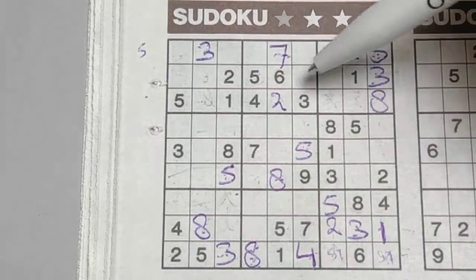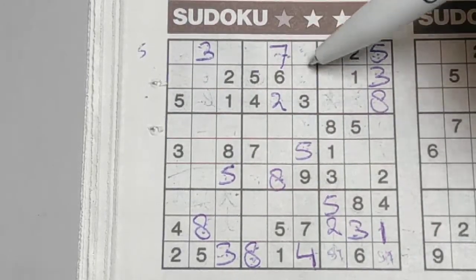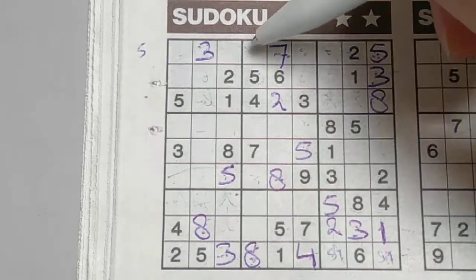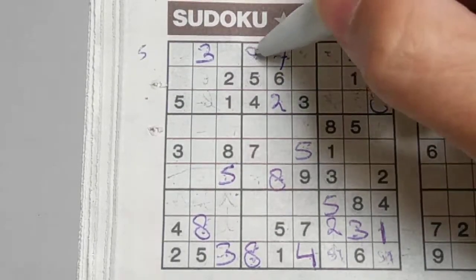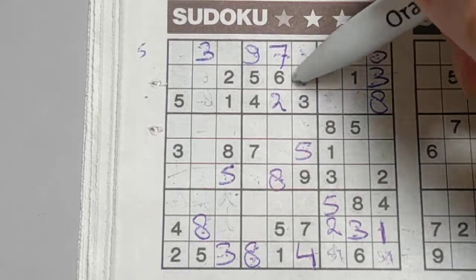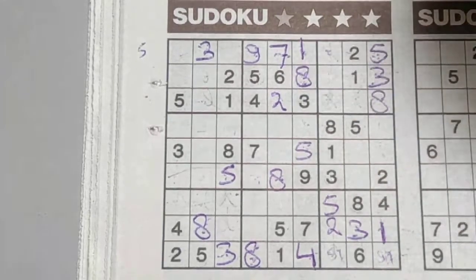In this big square, 3 missing numbers. The numbers are 9, 8, and 1. I see here 9, so no 9 in these 2 boxes. 1 box left for the 9 should be here. 2 boxes left, the 8 and the 1. We see here a 1, no 1 there, 1 should be here, and the 8 goes there.